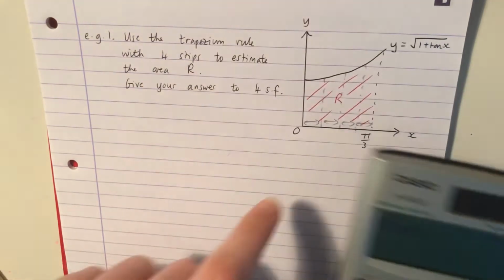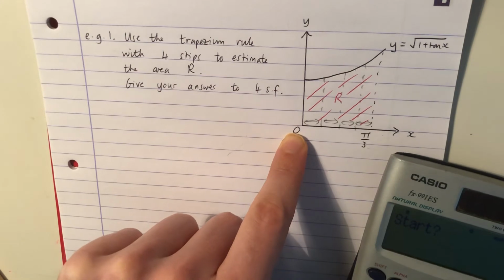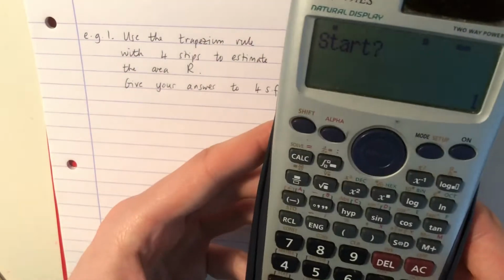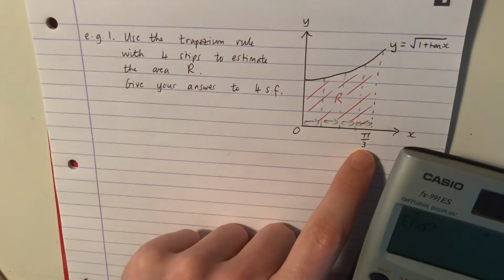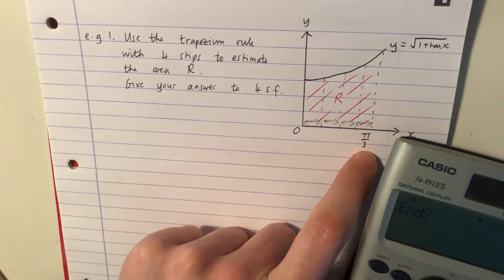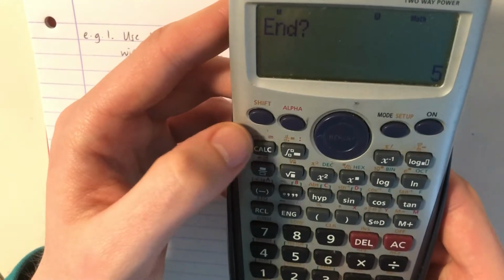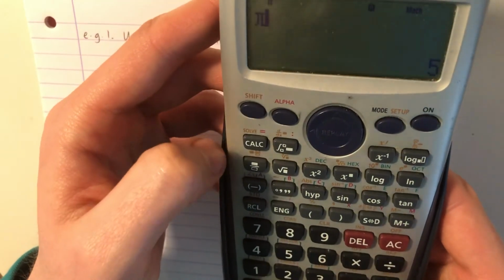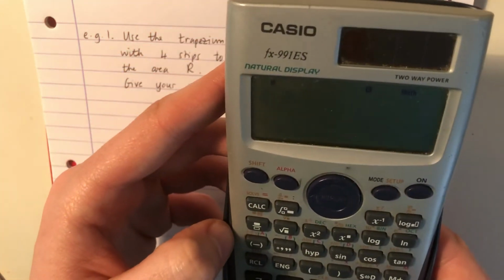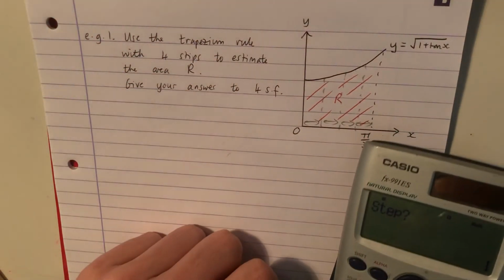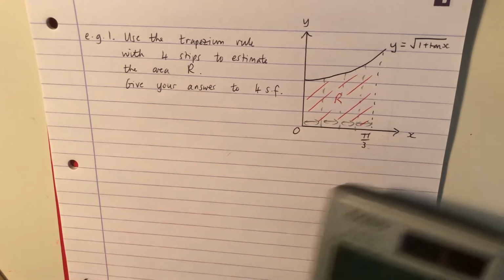Start is where I'm going to start at, which is 0. This is going to be where I'm going to end at, which is pi by 3. So shift pi over 3. My step now is what I'm going to go up in.